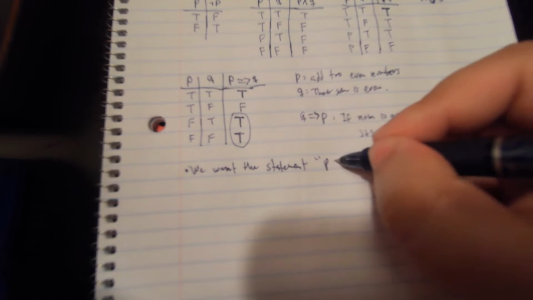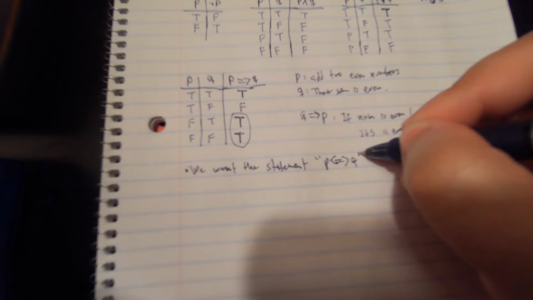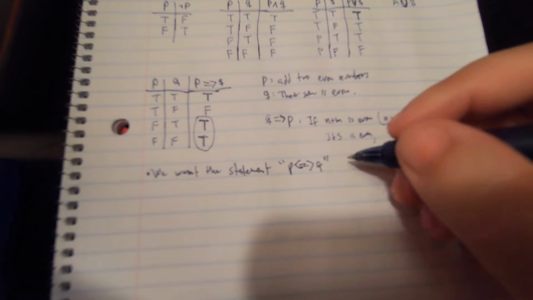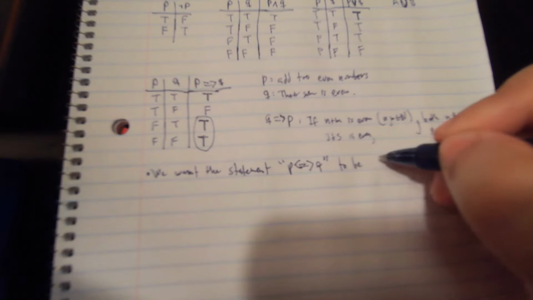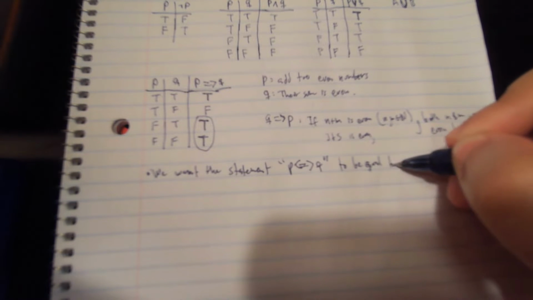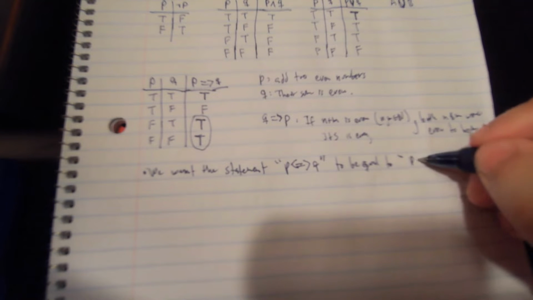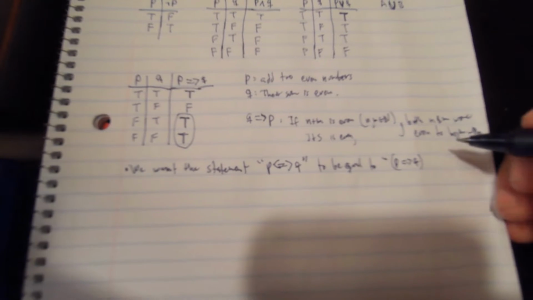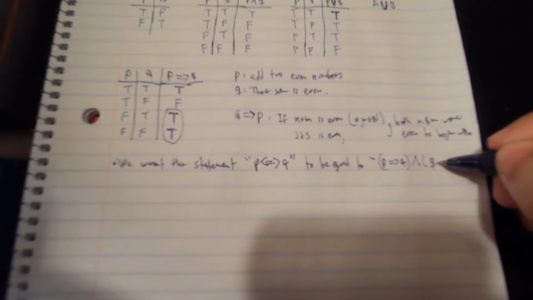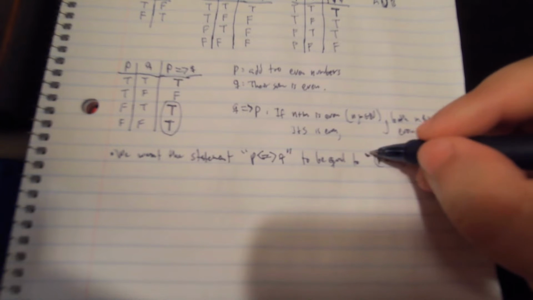We want the statement P if and only if Q to be equal to the statement P implies Q and Q implies P. So that's what we want the if and only if to mean.